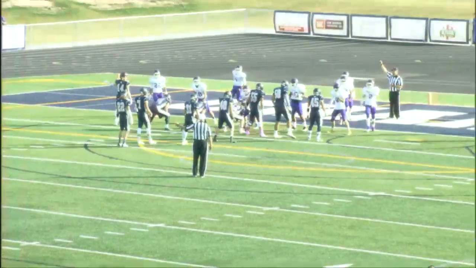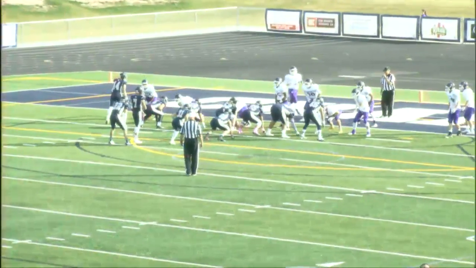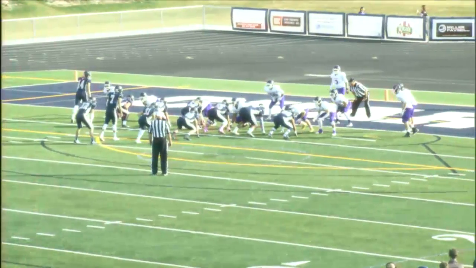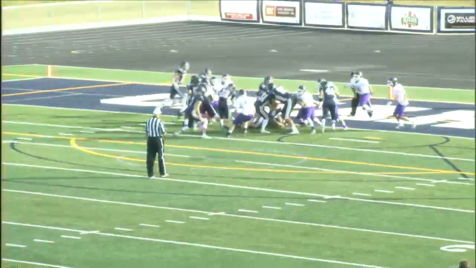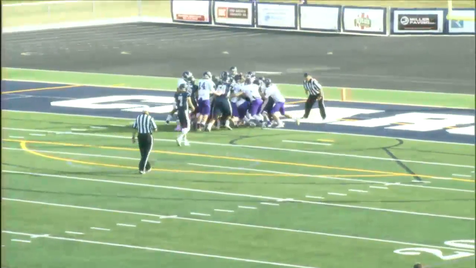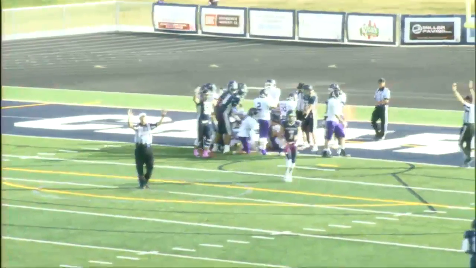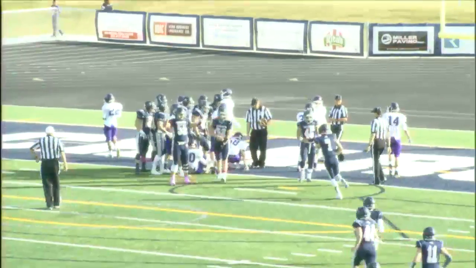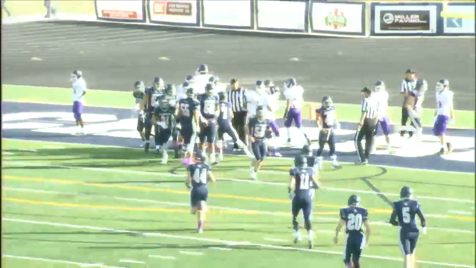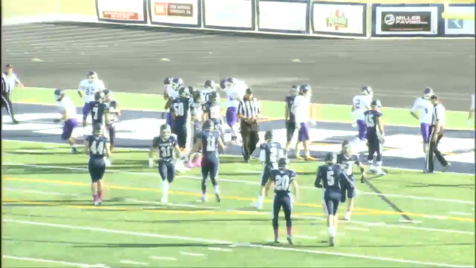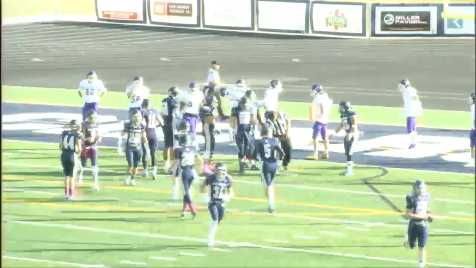Ball on the left hash mark. Read option. Ball handed off to Riley Ogden, and it's in the end zone. On the third play of this game, Riley Ogden punches it in for a Charger 6-0 lead.